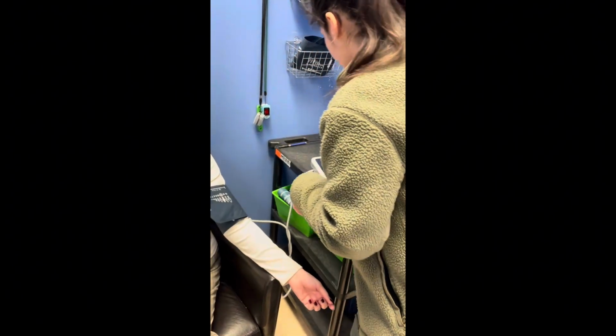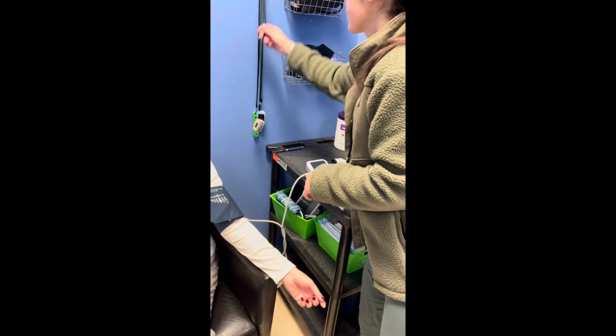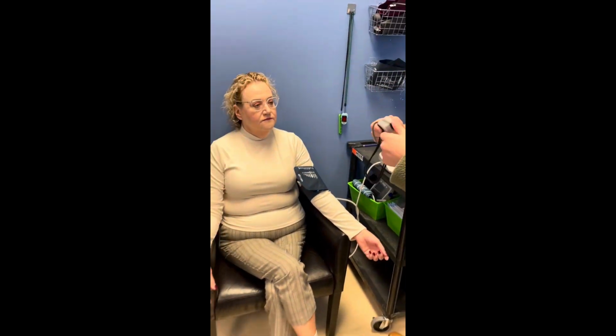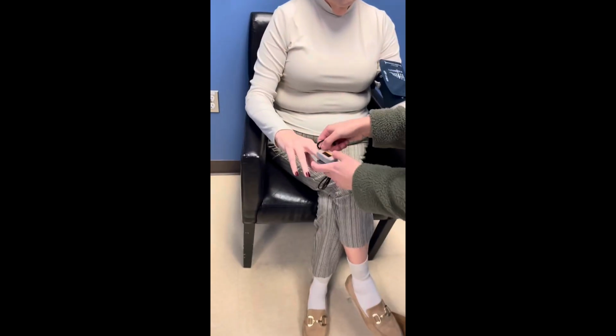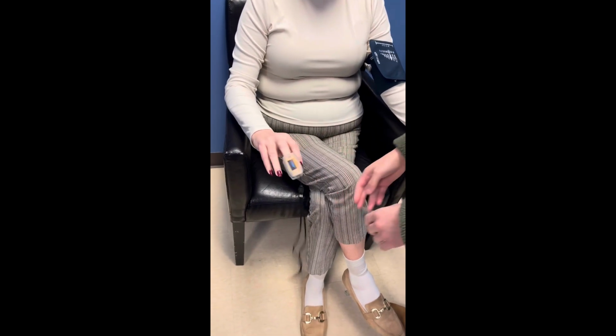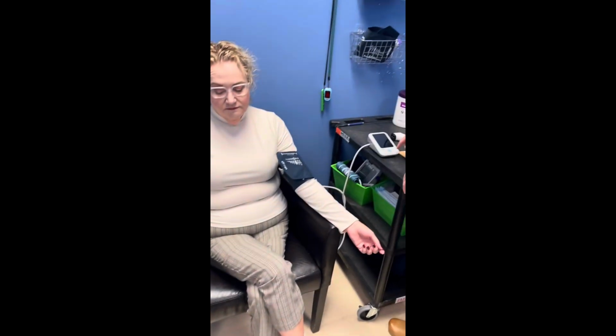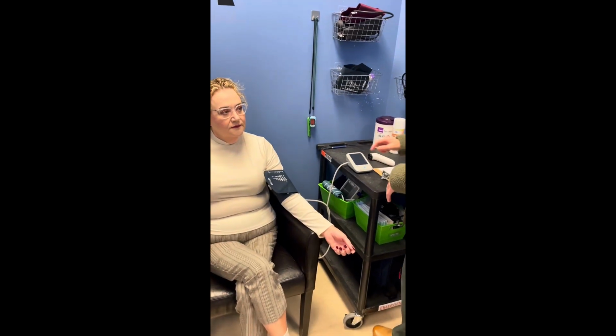At the same time, what I'm going to go ahead and do is grab this pulse ox and stick it on her finger, and you just press the power button on like that. Let her sit peacefully, and then we can go ahead and just press the power button.